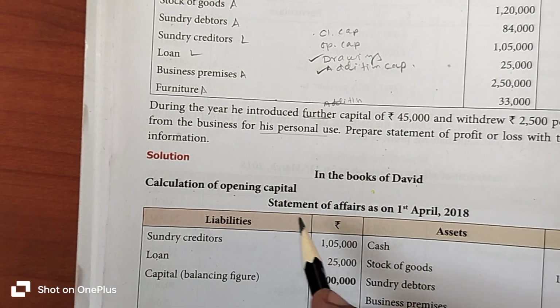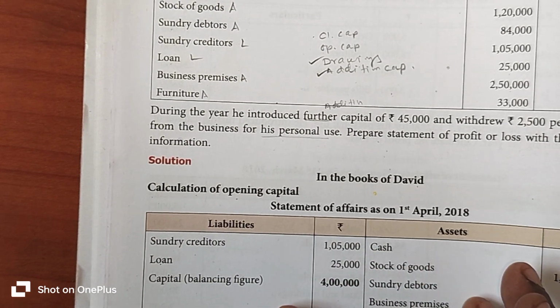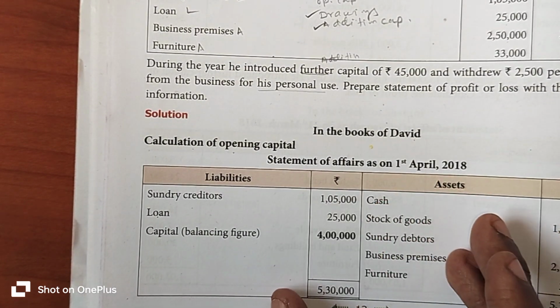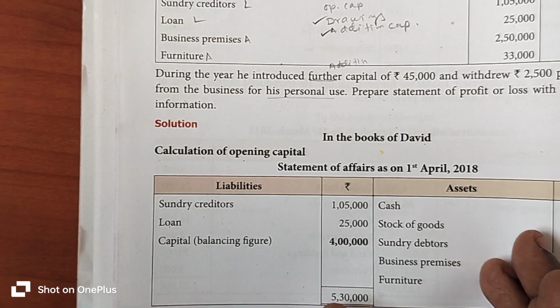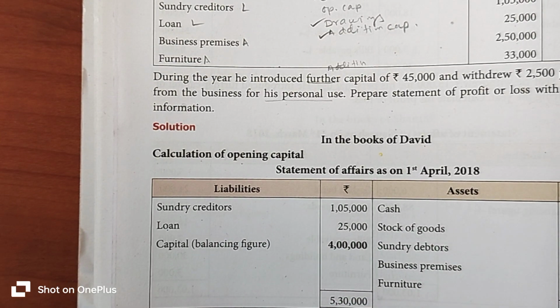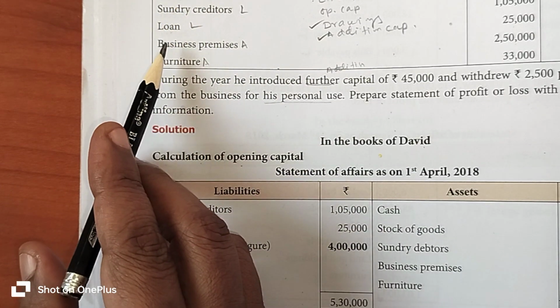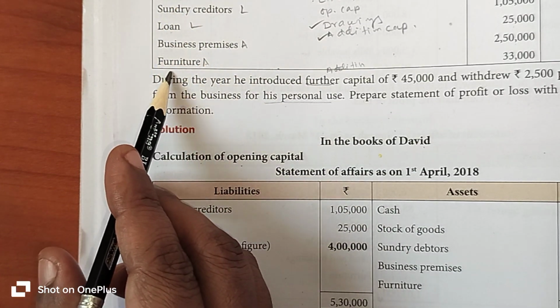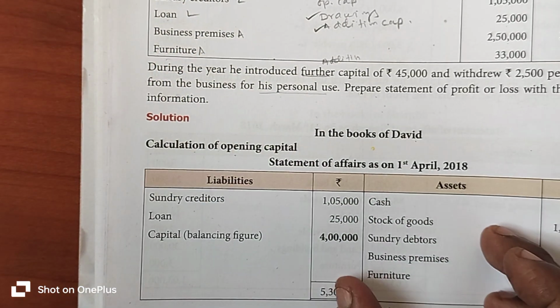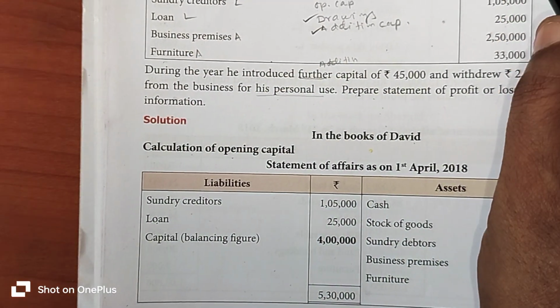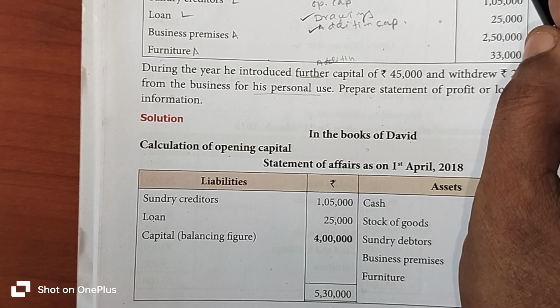Okay, so as usual we are going to write like a balance sheet. Statement of affairs means like what? Balance sheet. We already studied about it in 11th standard final accounts. So cash, stock of goods, sundry debtors, business premises and furniture will be entered on the asset side, and sundry creditors and loan on the liability side; we have to take the amounts from here.